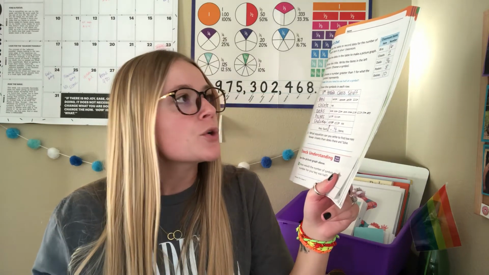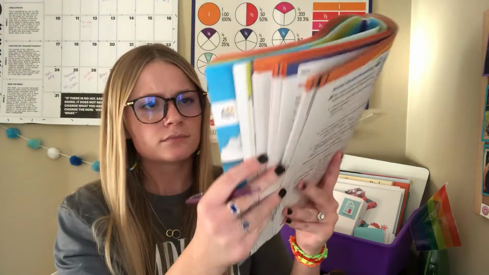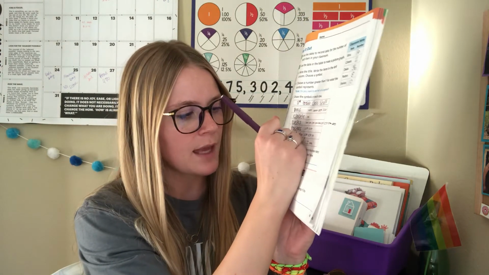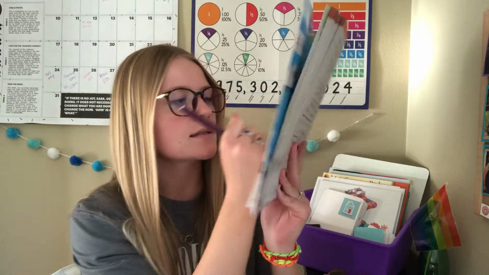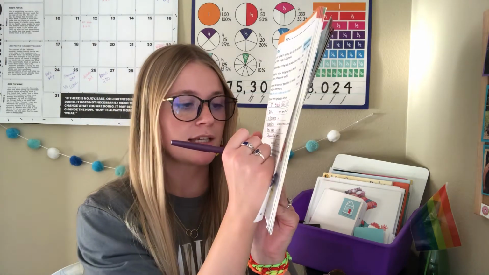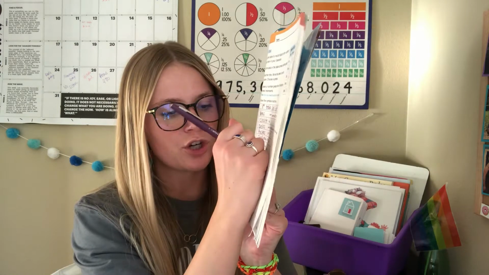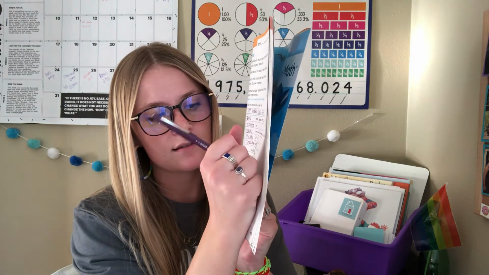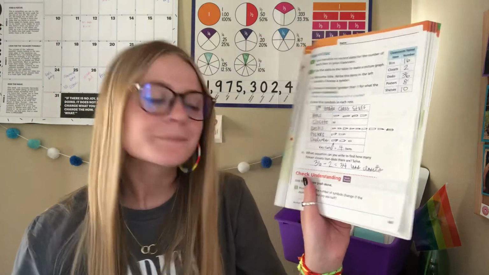We could do 36, because that's how many desks we have, minus 2, because that's how many closets there are. 36 minus 2 equals 34 less closets. All done.